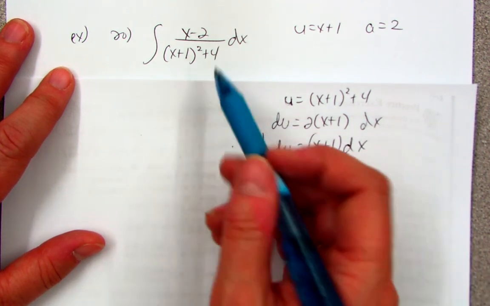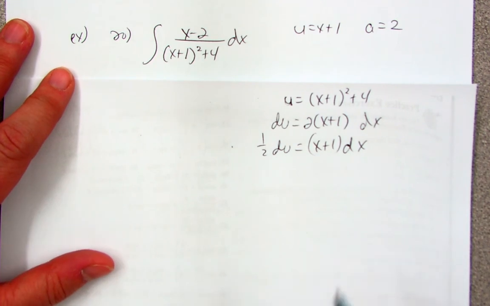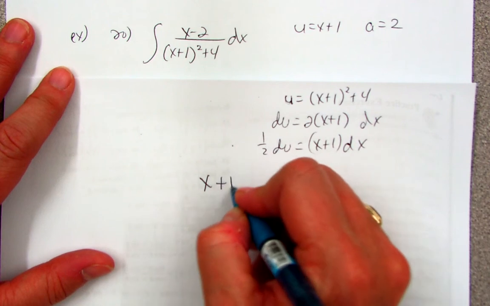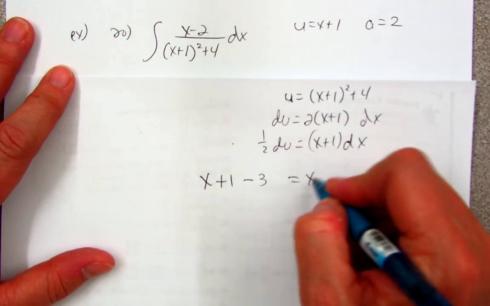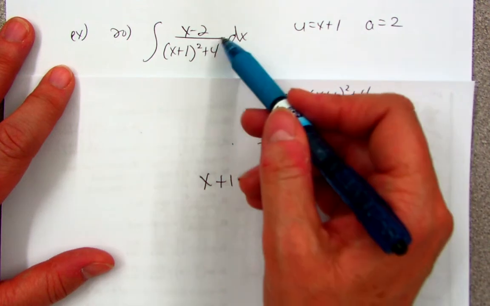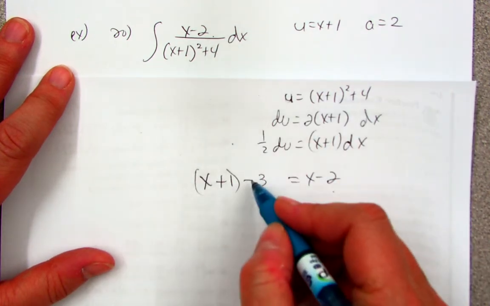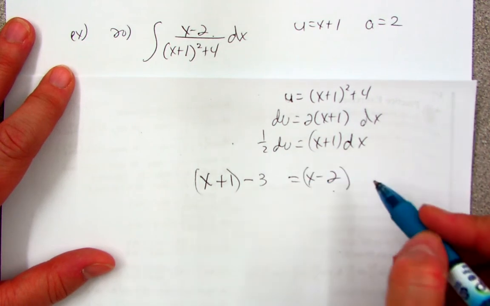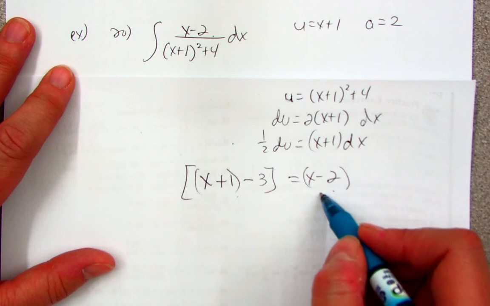I just wish I had an x plus 1 in the numerator. Well, why not force it to be? Can't I say that x plus 1 minus 3 still equals x minus 2? Right? That's what I have. I want this, and if I just subtract 3, I still get my same thing. So I'm going to rewrite this into this. This is this. So let me do that for you.